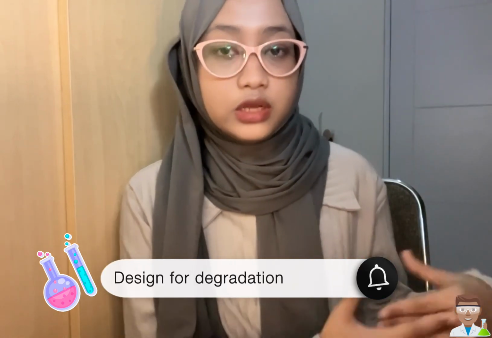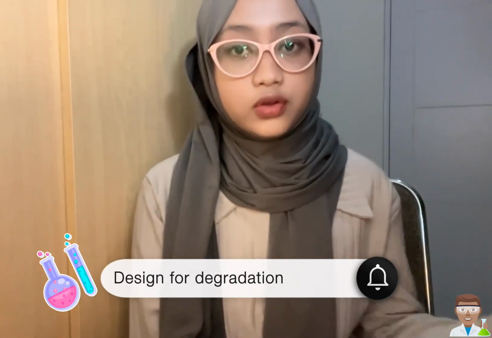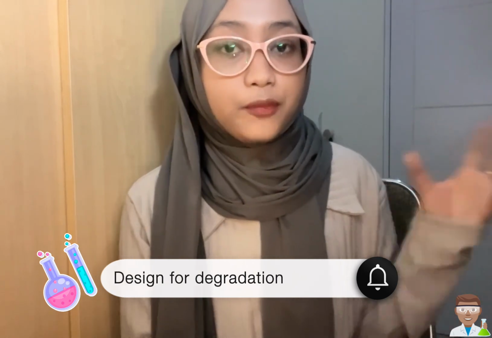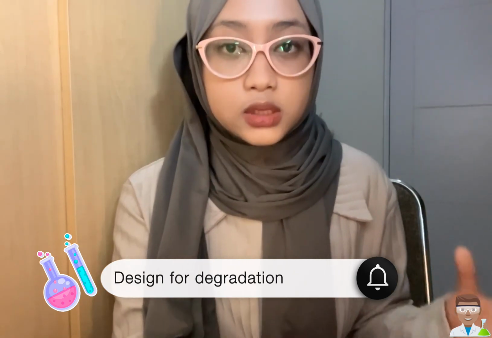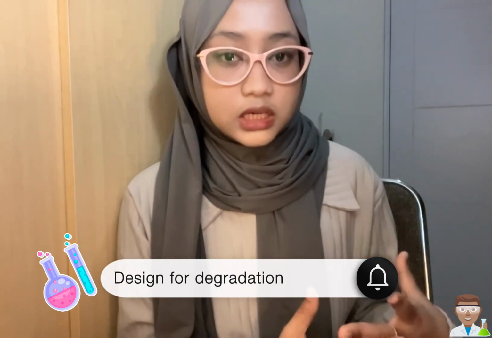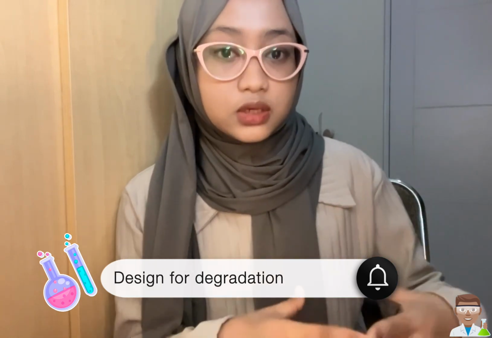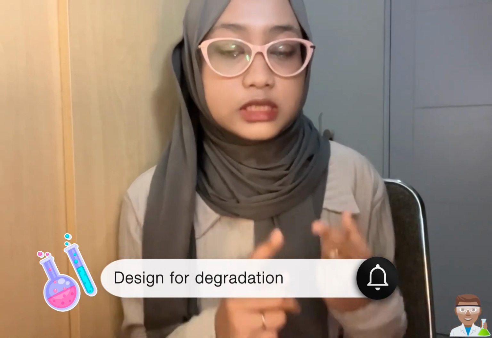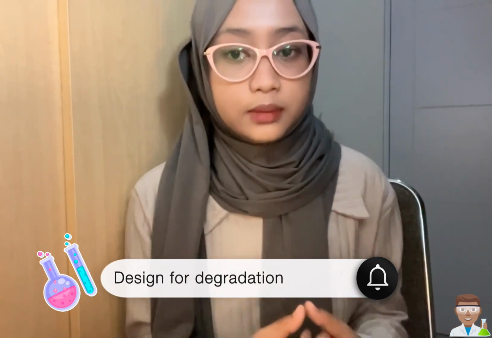And then in green chemistry, we have design for degradation. Design for degradation means chemical products should be designed so that at the end of their function, they break down into degradation products and do not persist in the environment.